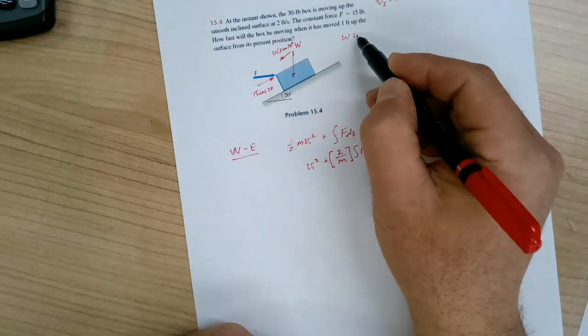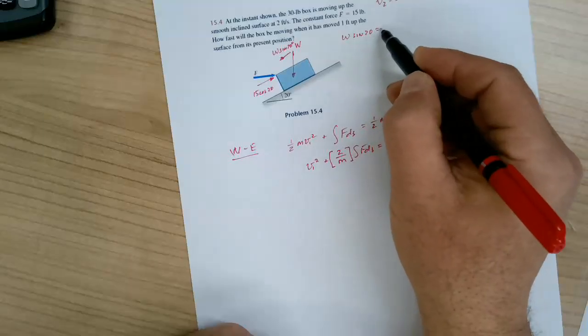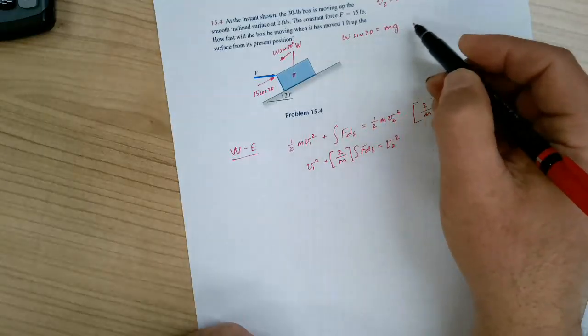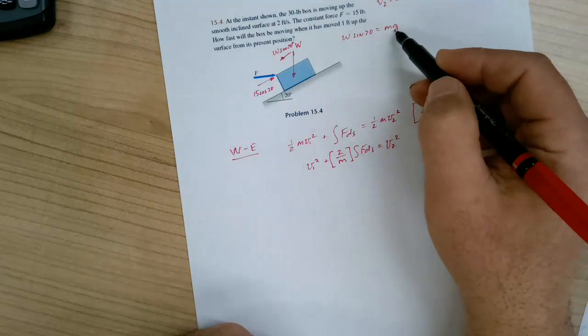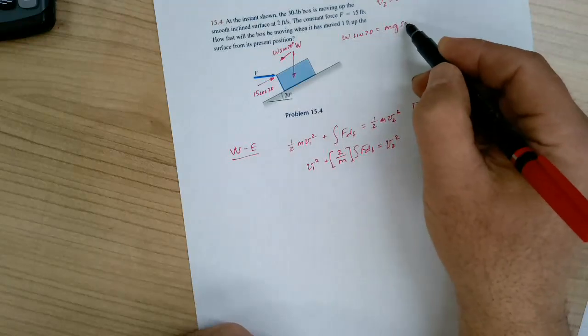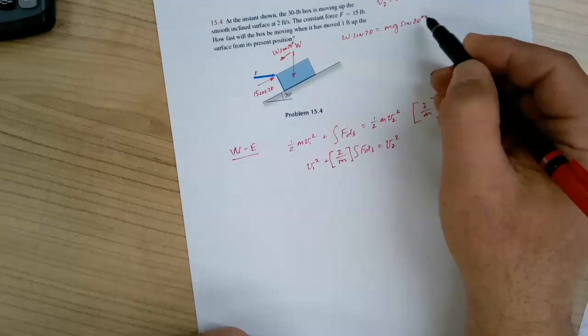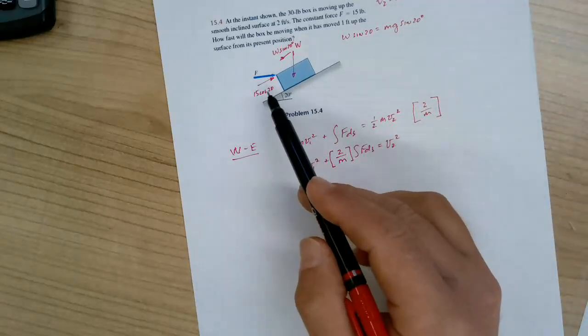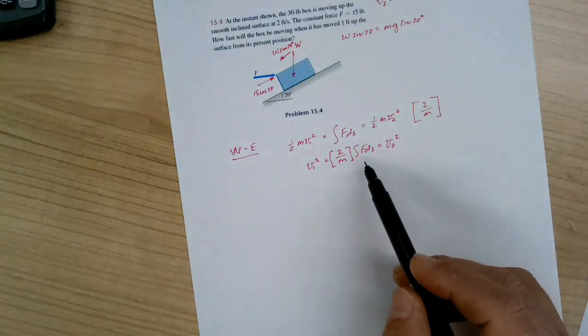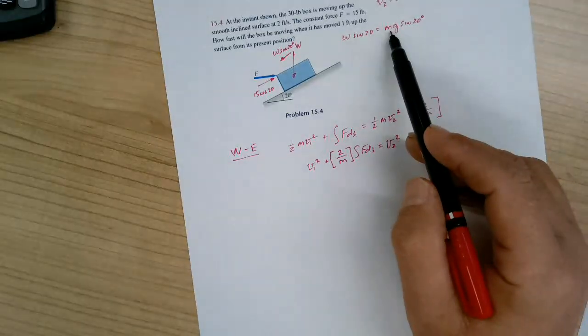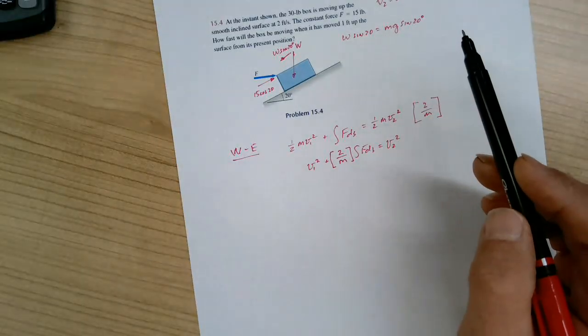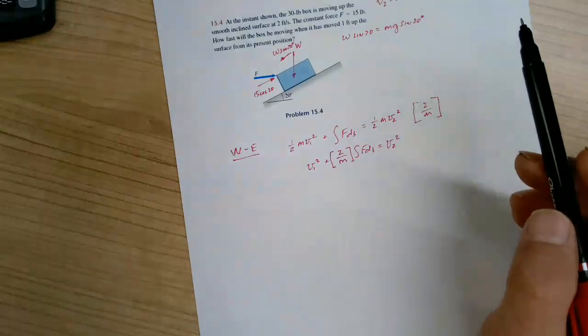And W is equal to mg, right? So W sine 20 is mg sine 20. Because of the 15, the mass isn't going to cancel out, but we see that we could cancel out the mass there. Doesn't really matter.